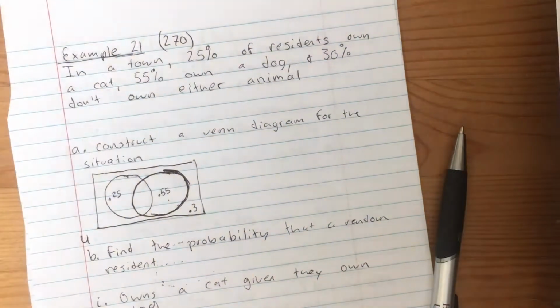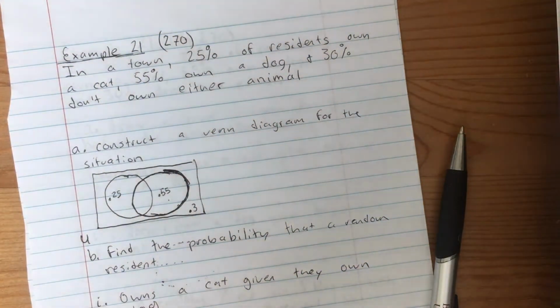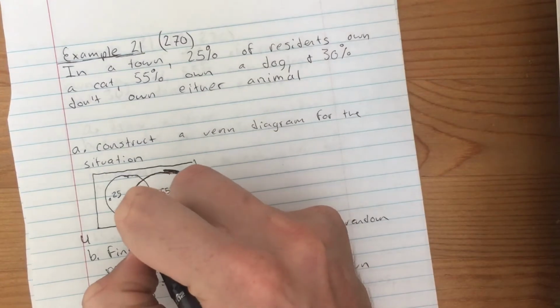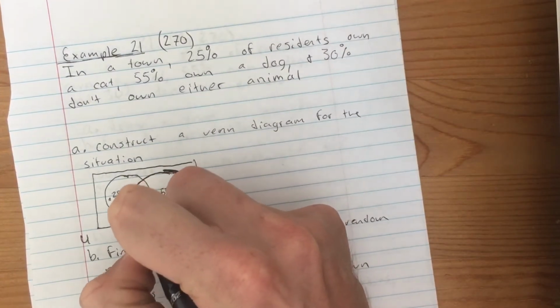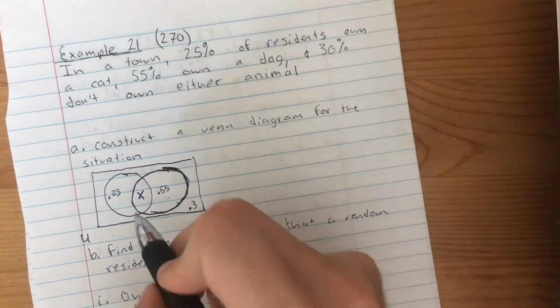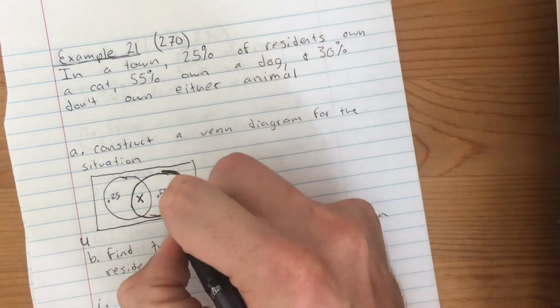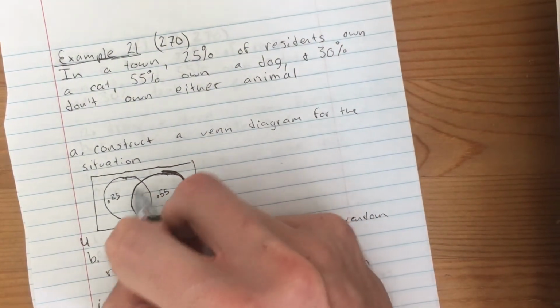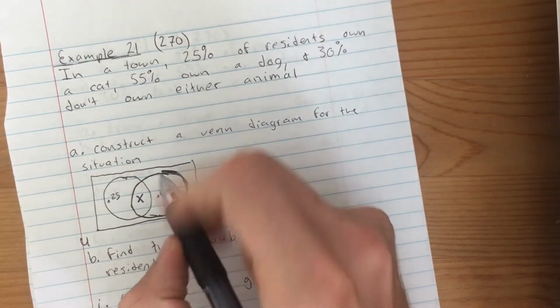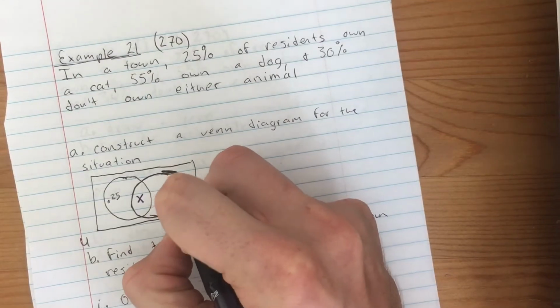So what we've got to do, we don't know how many people have both a cat and a dog. So we're going to have to do a little bit of algebra here. We're going to put an X right here. We don't know how many people have that, and we're going to have to set up a little bit of an equation here, because this X is going to subtract from whatever the middle ground is here, 0.55. The intersection is going to have to be subtracted from both of these.